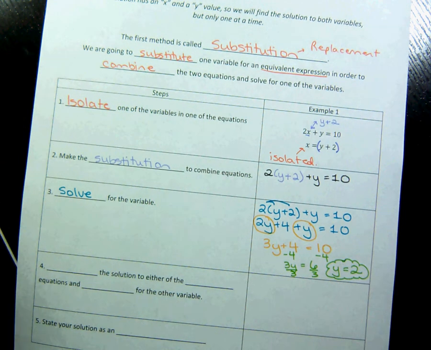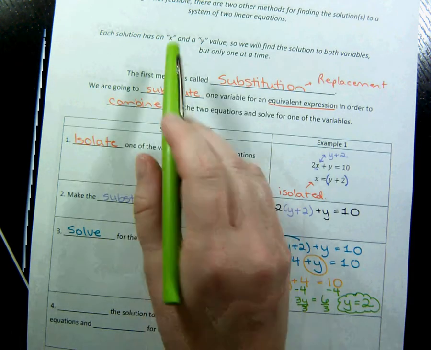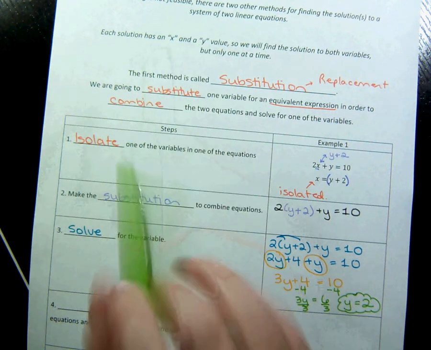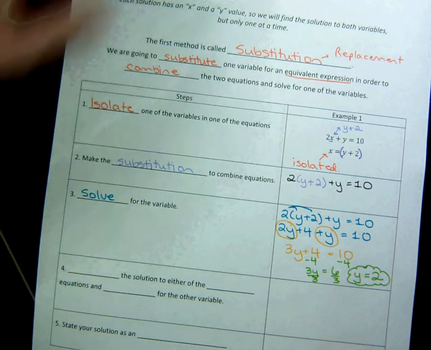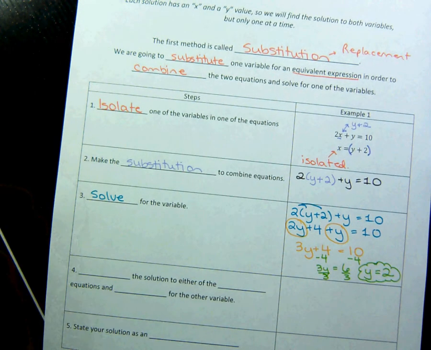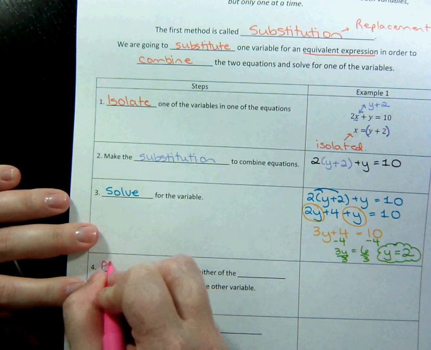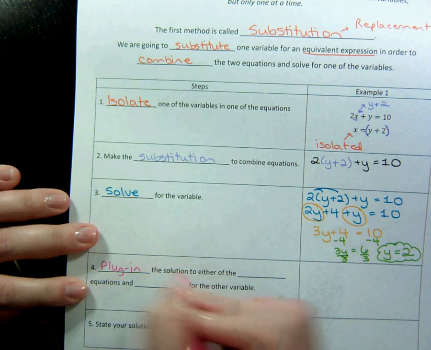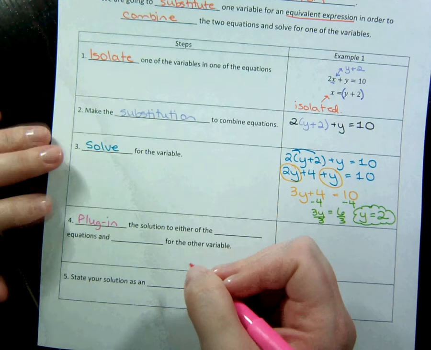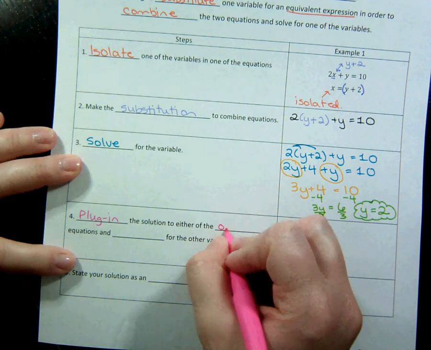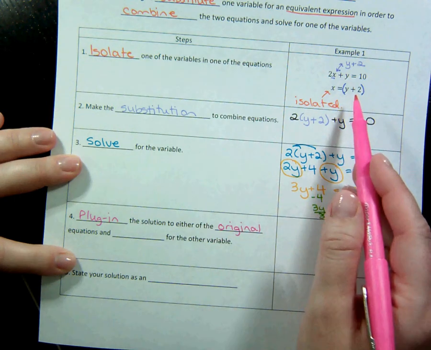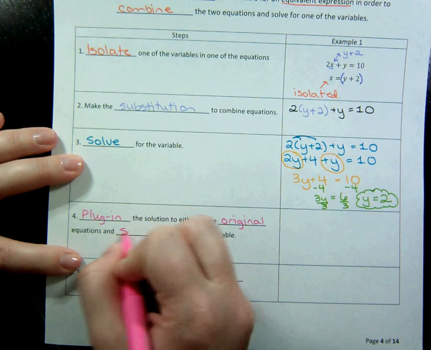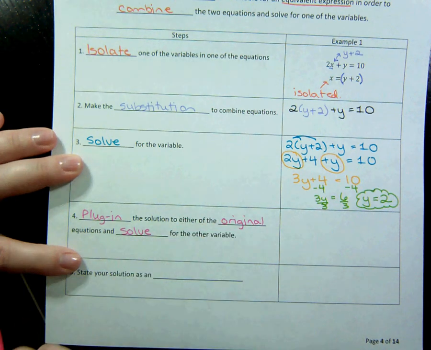Feels like you're done because we've already done so much work, but that's one of the answers, and we need two answers for these. Remember, we're going to have an x and a y value in each solution. So we just figured out that y equals 2. Once you've done that, your next step is to plug in the solution into either of the original equations. So we'll go back to the very top to the original printed equations, and then we can solve for the other variable.